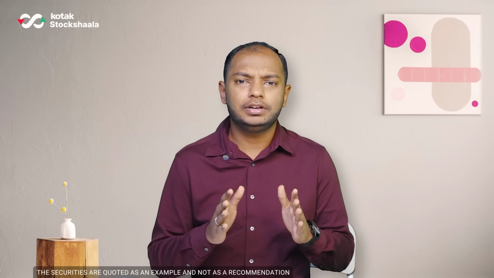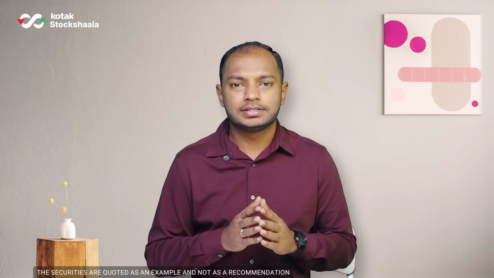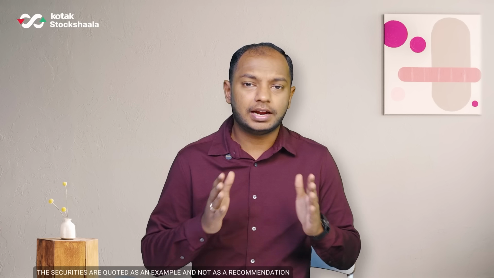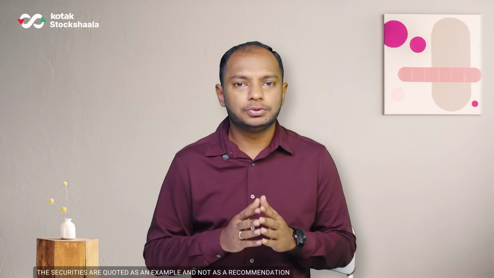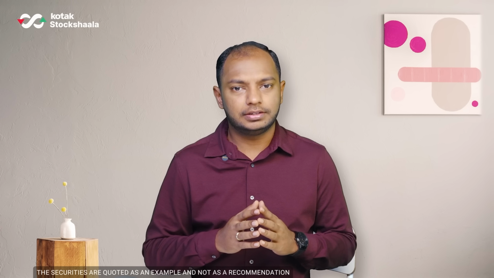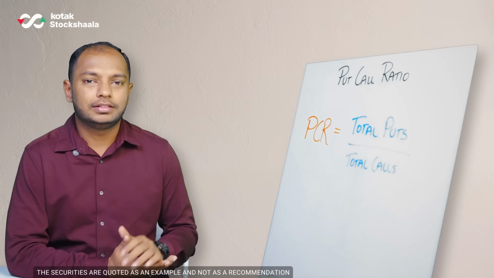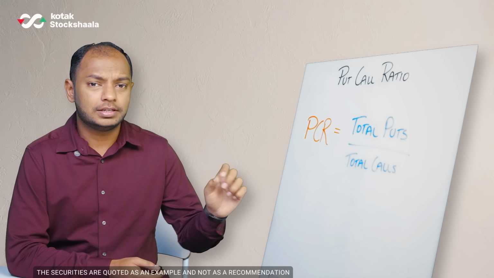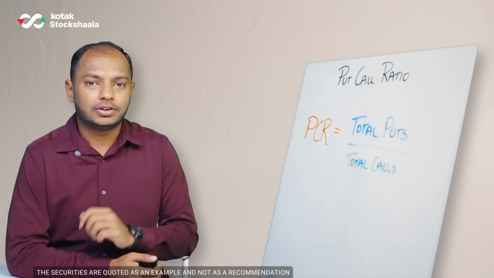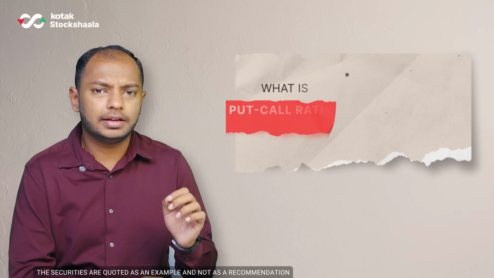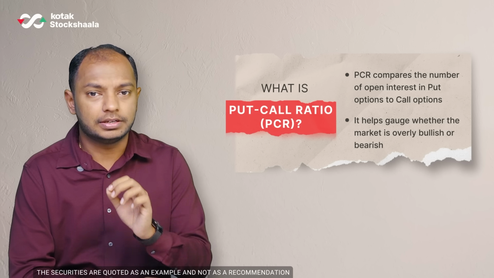So far, we have learned a lot of tools in options trading. We started with option Greeks, and then we also learned about the various strategies that you can develop and also hedging. But this is another tool that can give you an edge over other traders, and that is put-call ratio. PCR is nothing but the number of open interest in put options divided by the number of open interest in the call options. It helps us gauge whether the market is overly bullish or overly bearish.